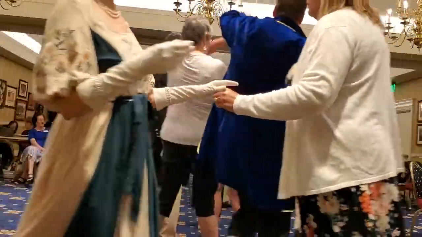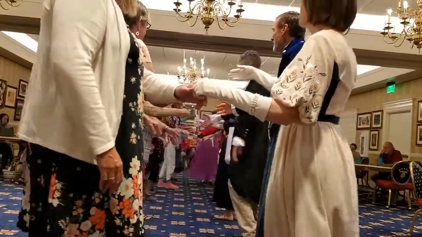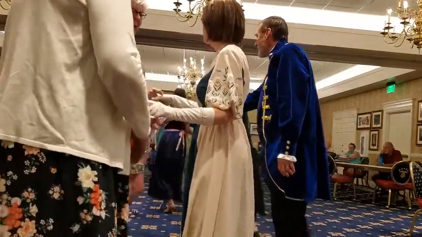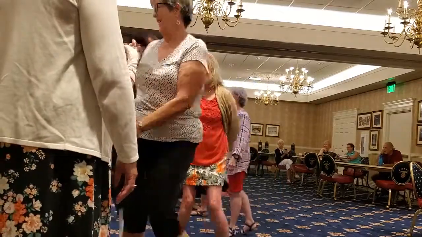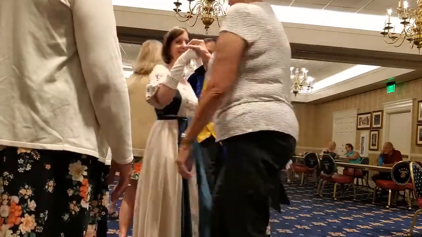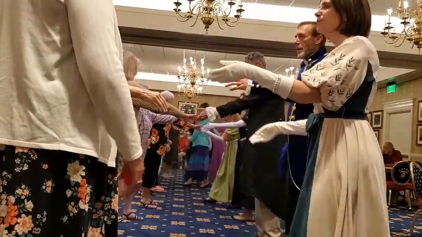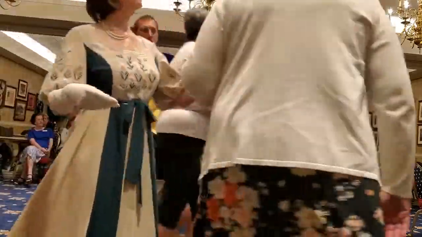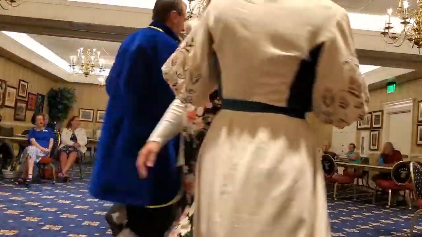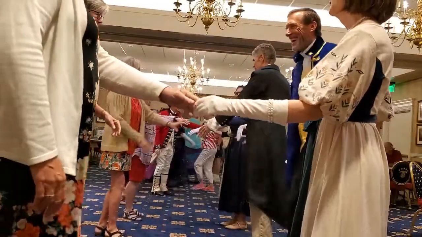Here comes the tricky part. Right diagonal. Right diagonal. In, out, in, out. And then find your partner for left. In, trade places. In, trade places. Hands four from the top.